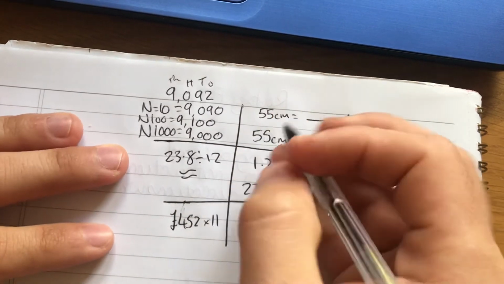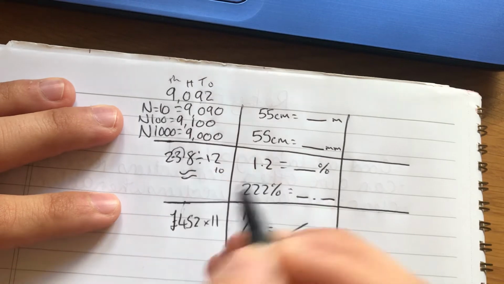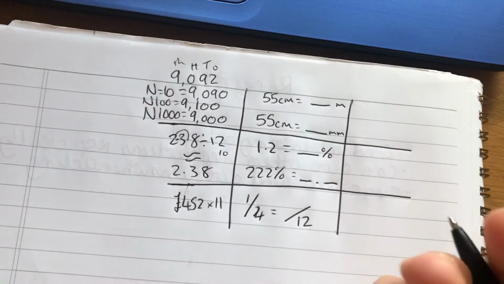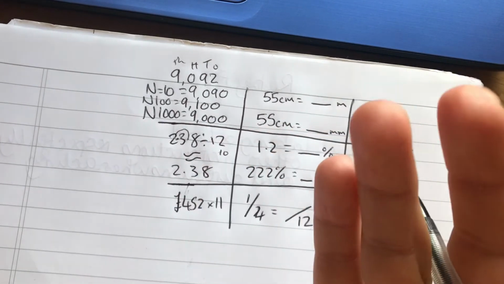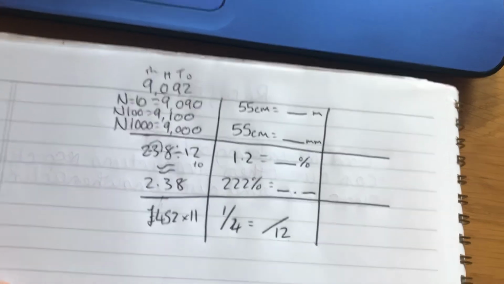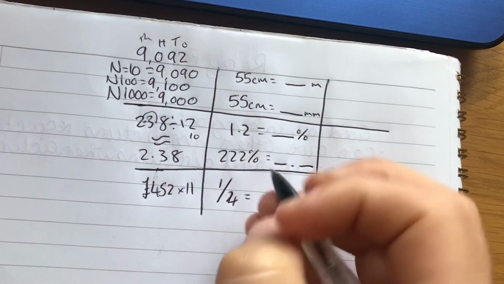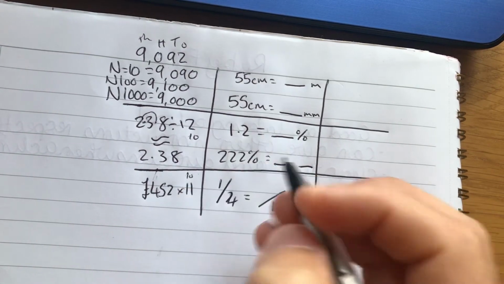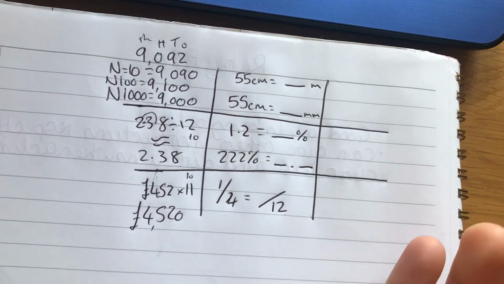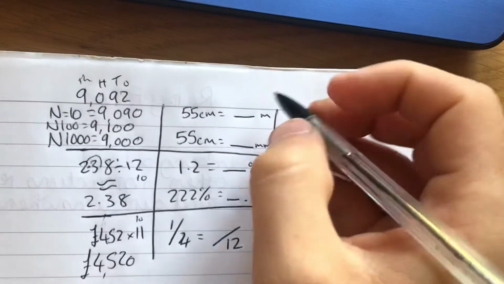23.8 divided by 12. Well, let's round that one down to 10. Divide by 10. 2.38, roughly. That's the speed of your estimating. Do not calculate. It needs to be something you can just do quick. Same with this one. £452 times 11. Let's make that 10. Let's make that 4,520. Boom. That's how quick an estimate should be.